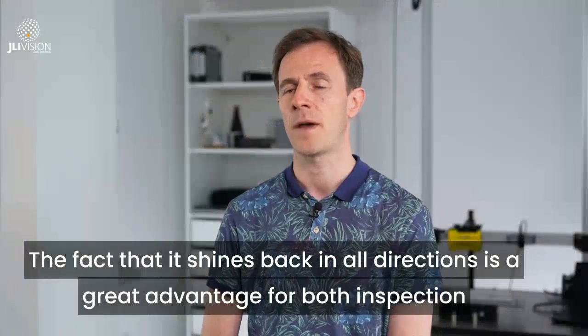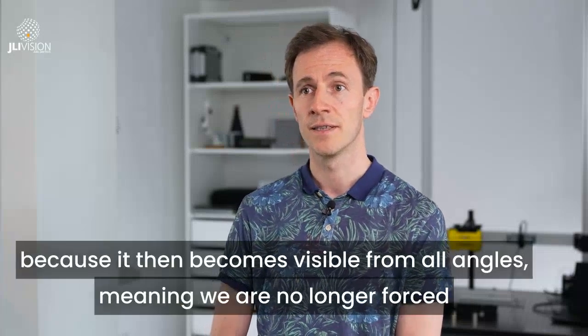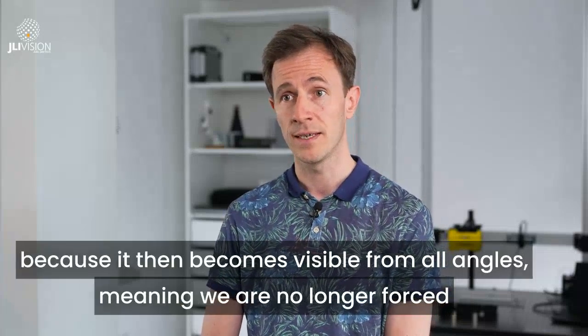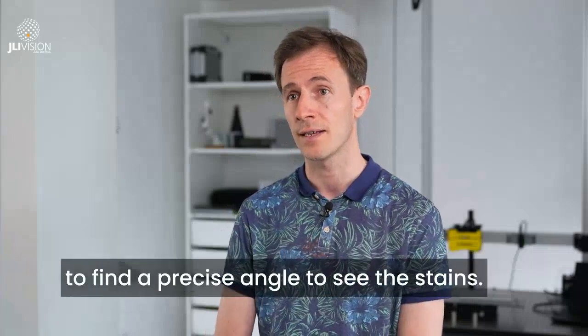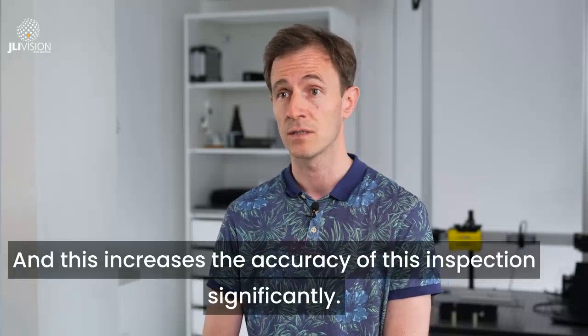The fact that it shines back in all directions is a great advantage for inspection because it then becomes visible from all angles, meaning we are no longer forced to find a precise angle to see the stains. And this increases the accuracy of the inspection significantly.